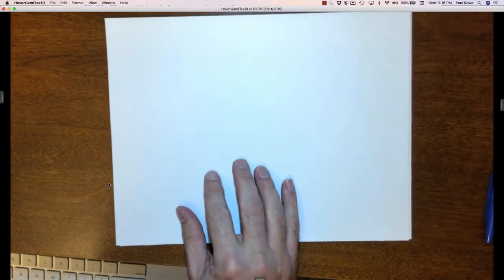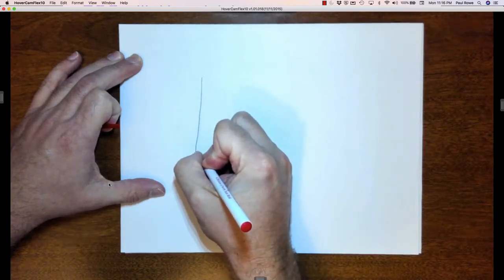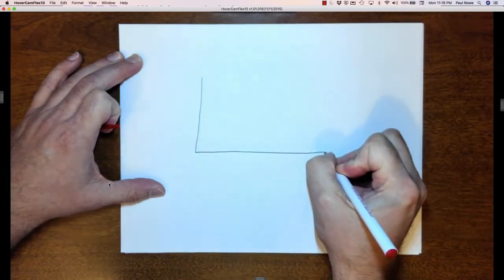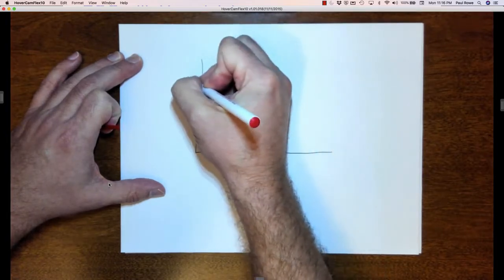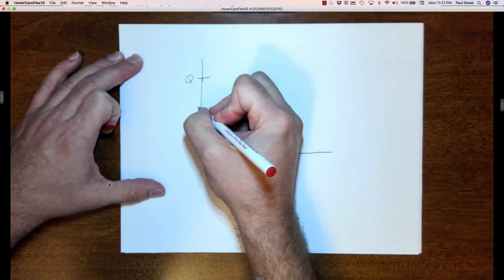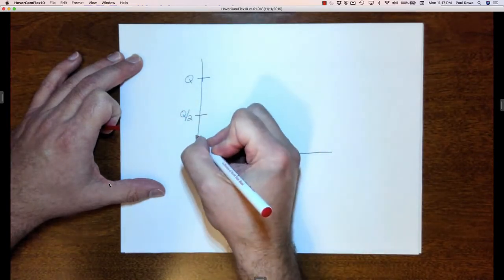Well, let me go ahead and draw what we already know. We have our Q over 2. Again, I'm not an artist.